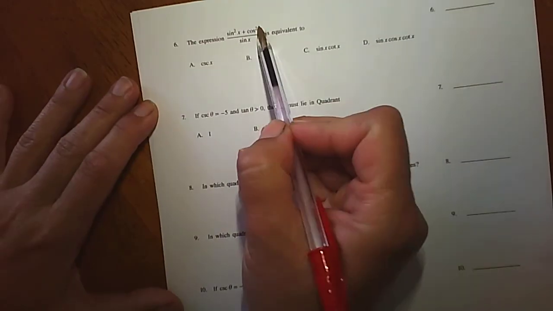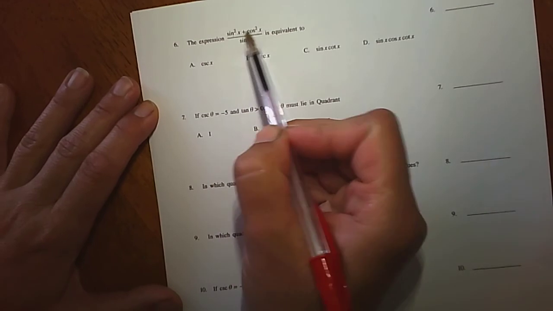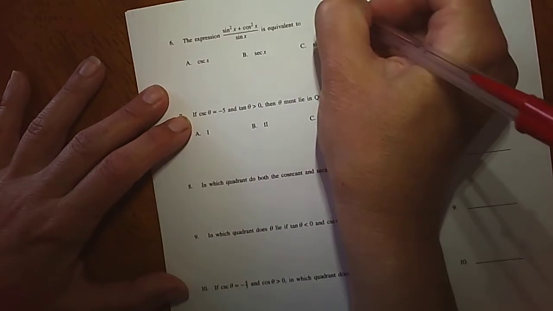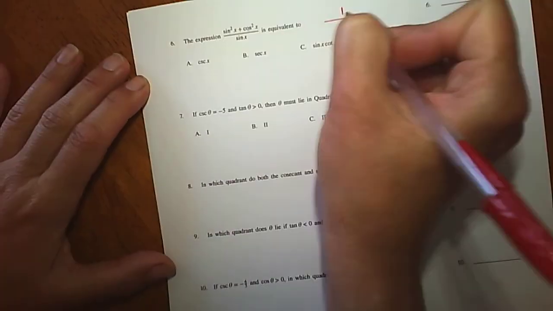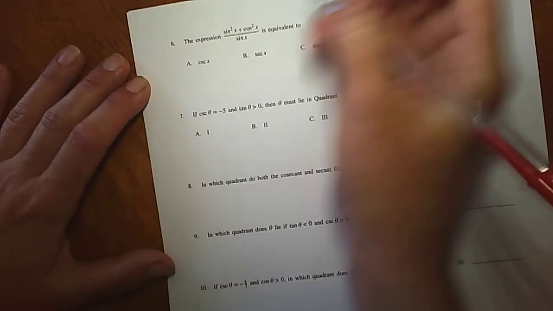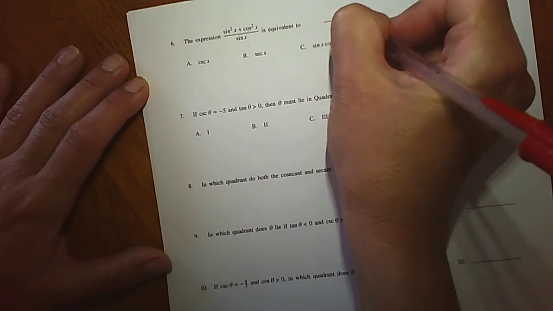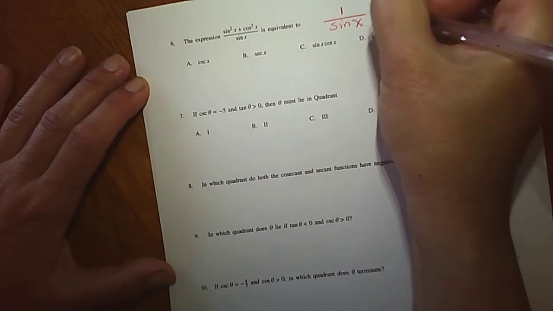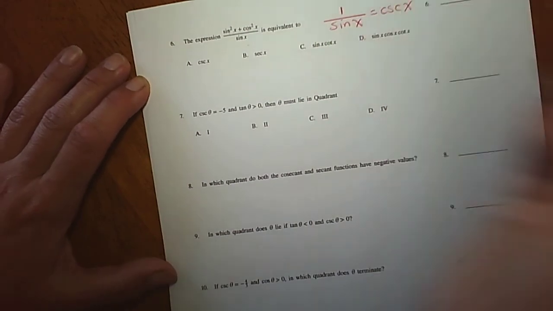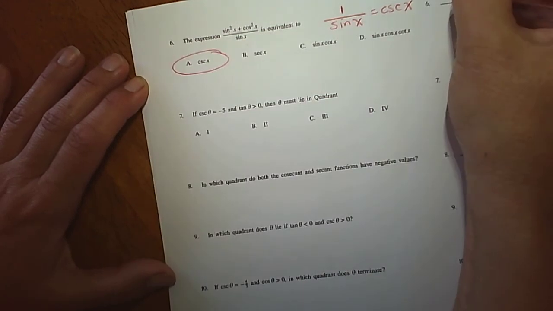Okay. So let's take a look at number 6. Check out what this is. Sine squared plus cos squared. What is sine squared plus cos squared? That's just the number 1. Anytime you see sine squared plus cos squared or cos squared plus sine squared, that's the Pythagorean identity. That becomes a 1. We have a sine x on the bottom, and 1 over sine x is equal to cosecant x. So that should have been choice A.